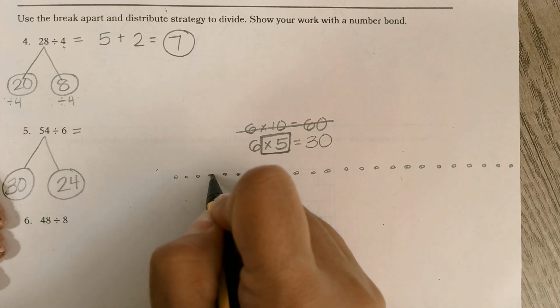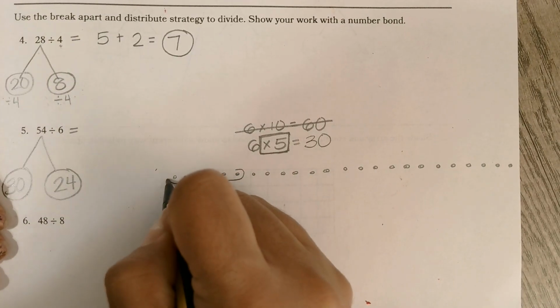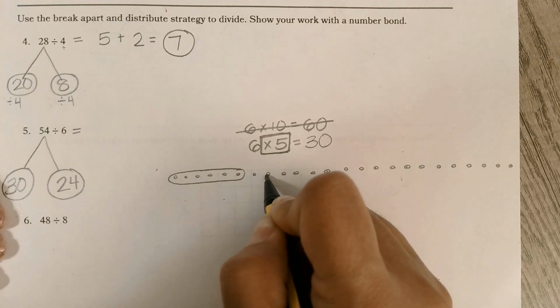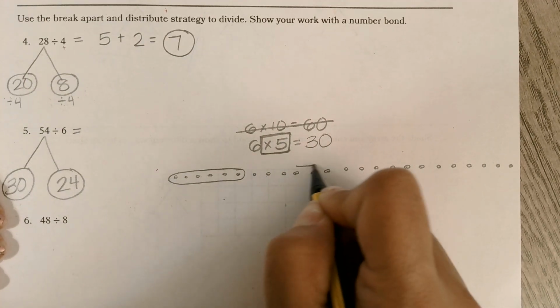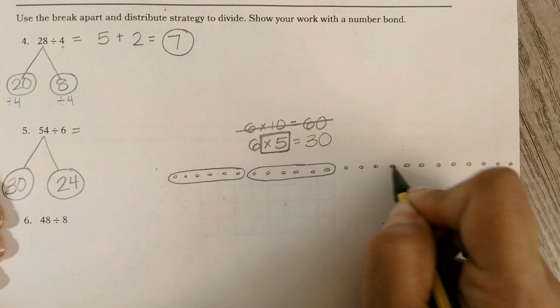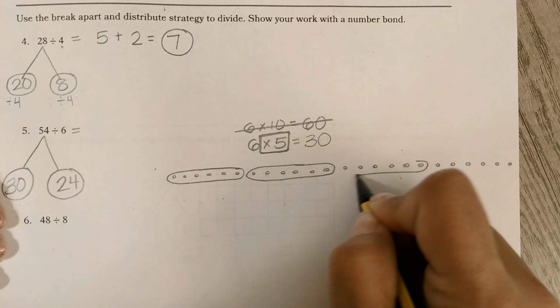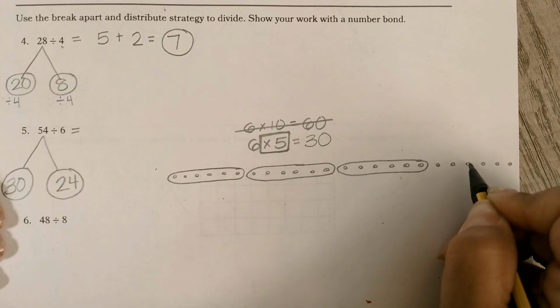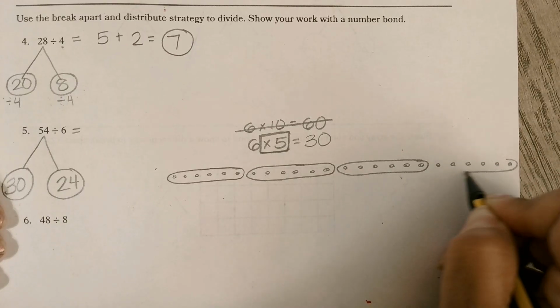1, 2, 3, 4, 5, 6. Put that in a group. 1, 2, 3, 4, 5, 6. Put that in a group. And again, 1, 2, 3, 4, 5, 6, put that in a group. 1, 2, 3, 4, 5, 6. Put that in a group.